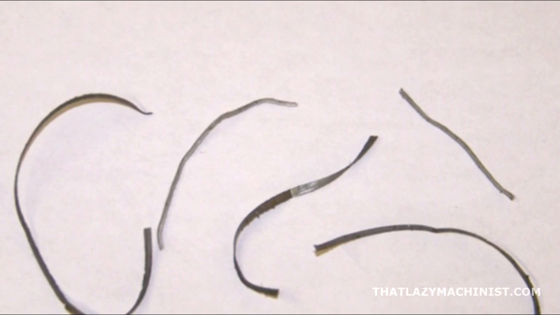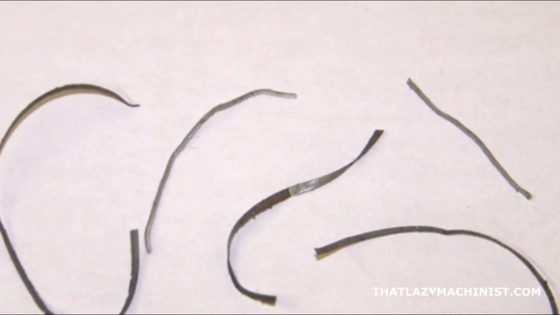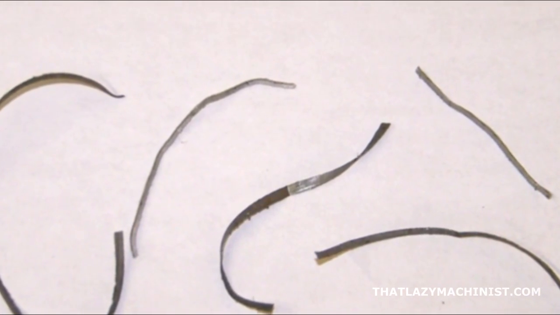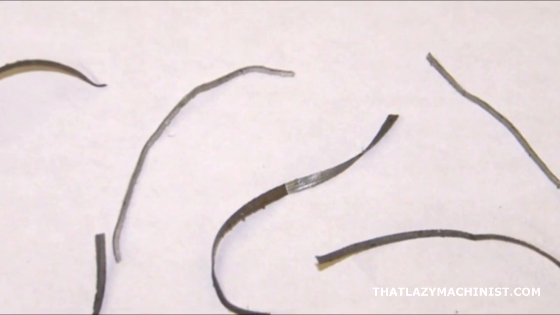They are dull on both sides of the chip and have this long, filament-like, deformed chip shape. They don't have the characteristic curl that a normal chip would have.